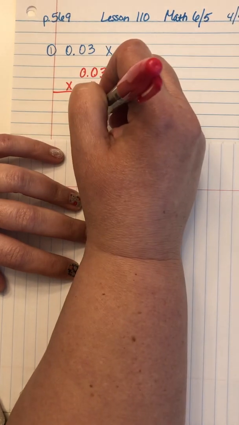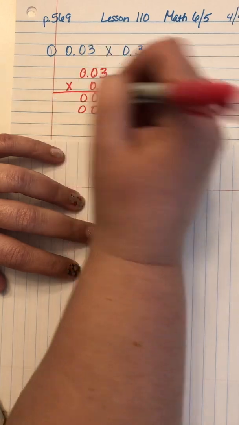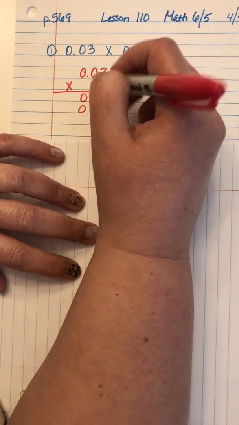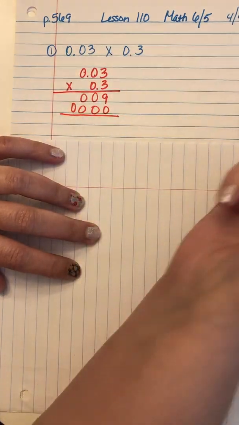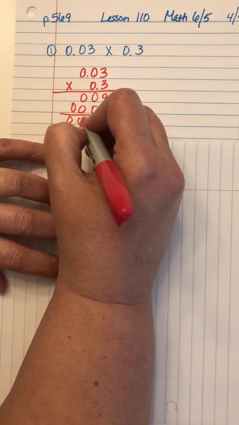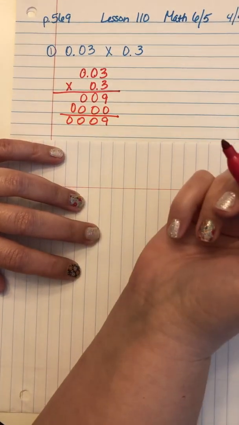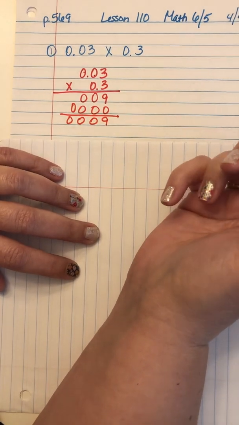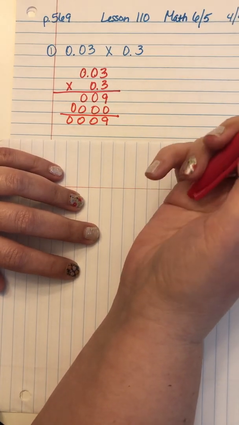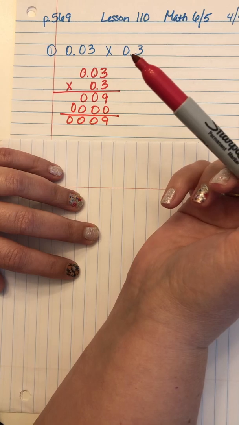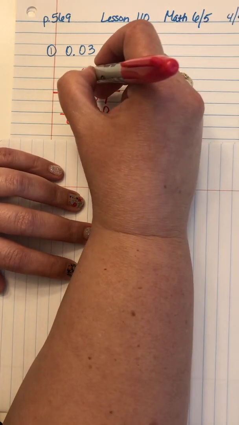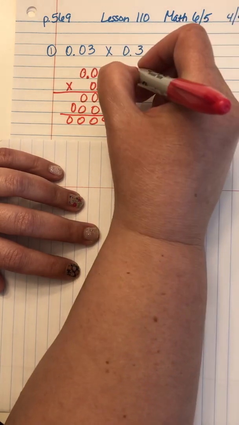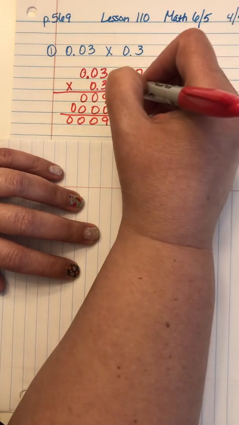I can put my next row of zeros too. So I did 0 as a placeholder, then 0 times 3, 0 times 0, 0 times 0. Okay, and bring that down there. Now I need to determine how many decimal places I need in my answer. Here, to the right of the decimal, I have 2 digits, so I have 2 decimal places there.